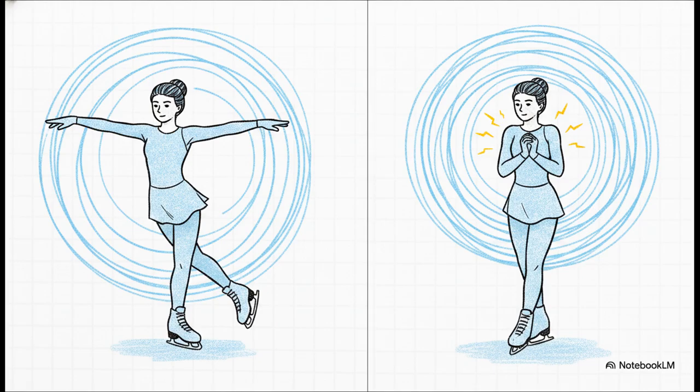So where did this extra energy come from? Well, it wasn't magic. The skater actually had to use physical muscle energy to pull their arms in against the outward pull of centrifugal force. Doing that physical work injected extra kinetic energy directly into the spinning system.